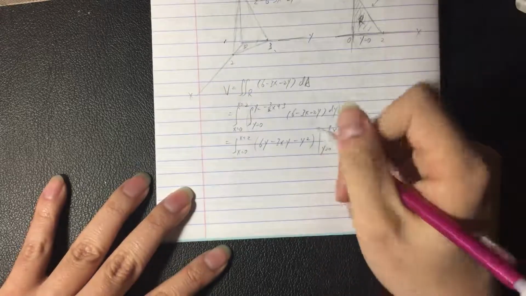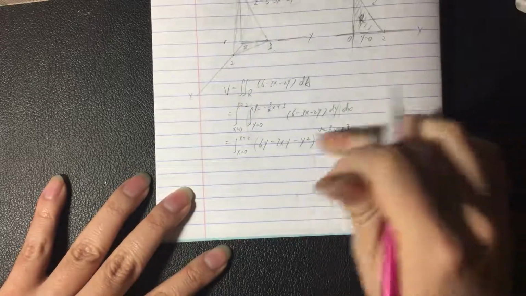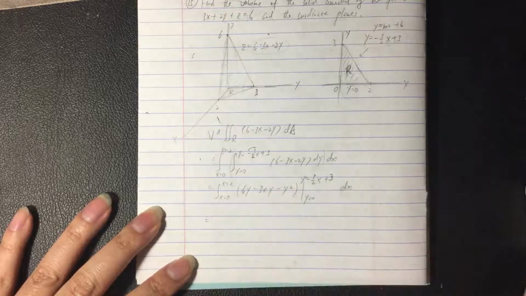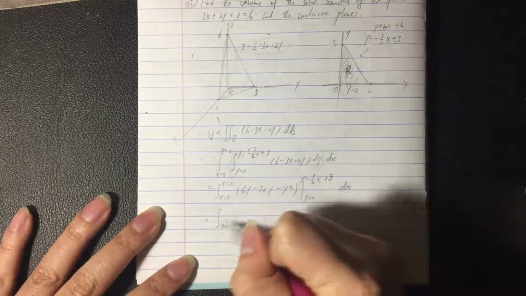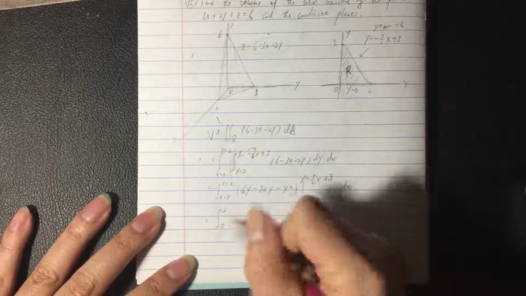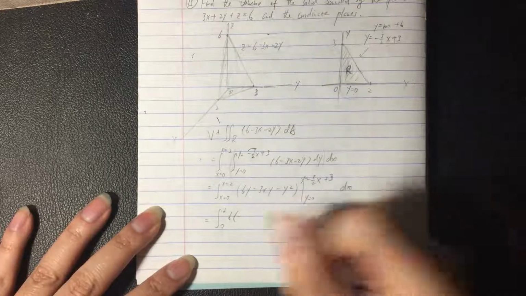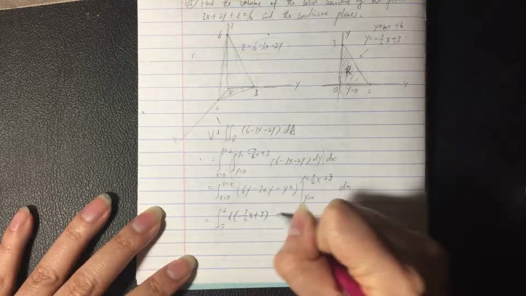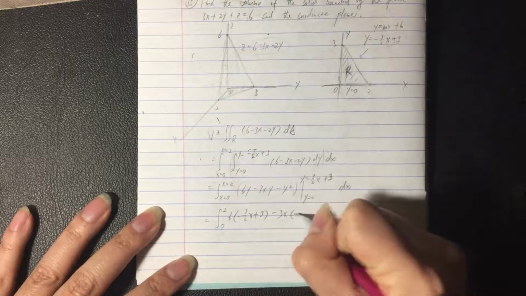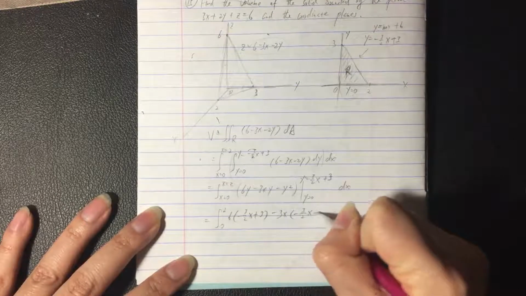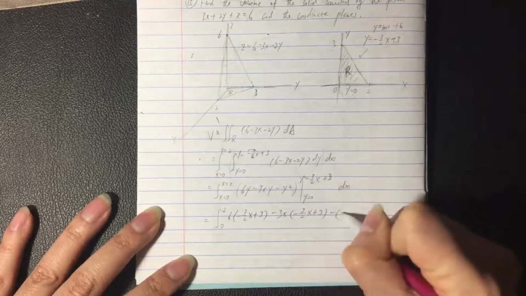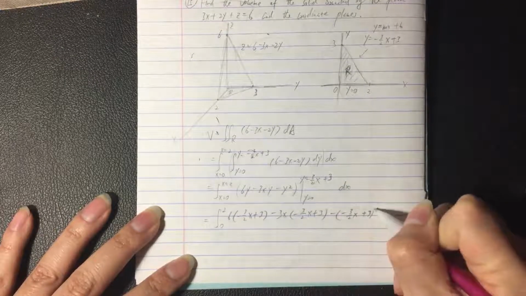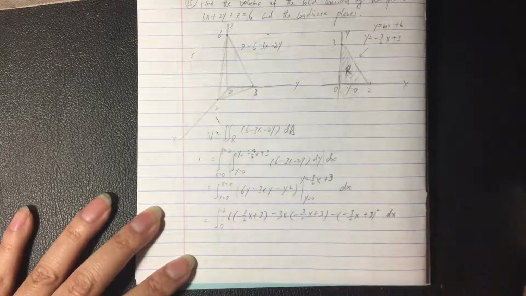Then substitute the upper bound and lower bound. Six times negative 3 over 2 x plus 3, minus 3x times negative 3 over 2 x plus 3, minus negative 3 over 2 x plus 3 squared, dx.